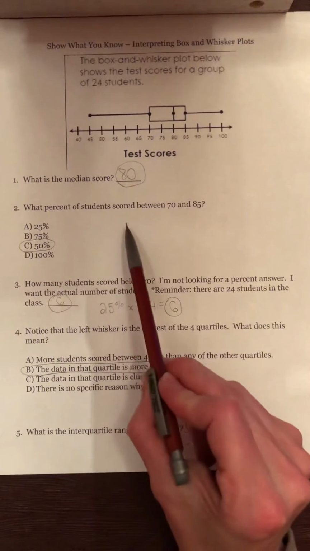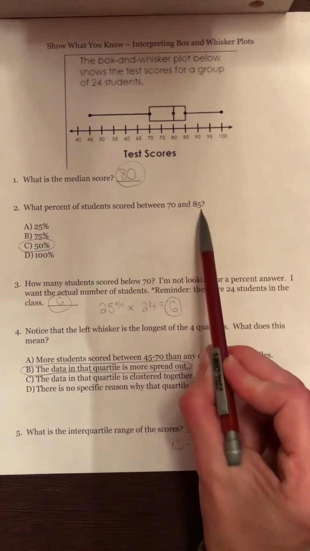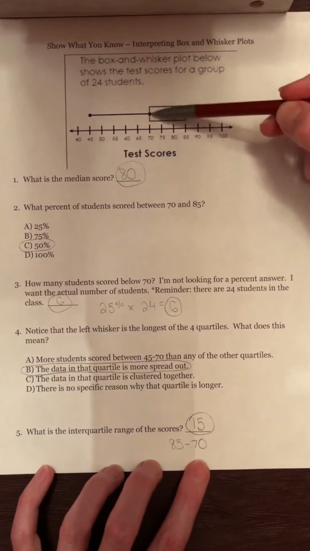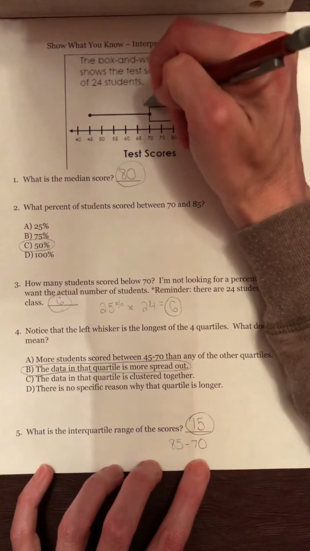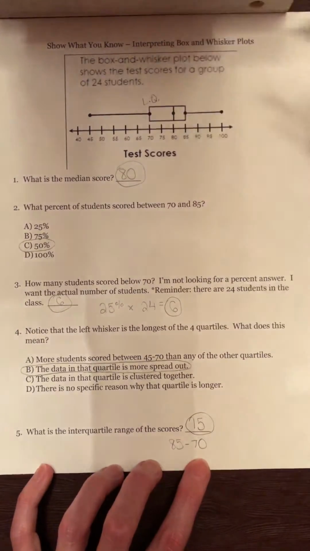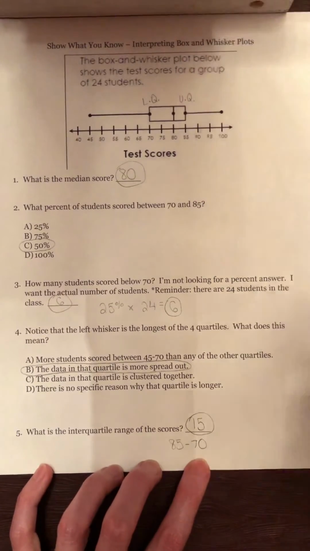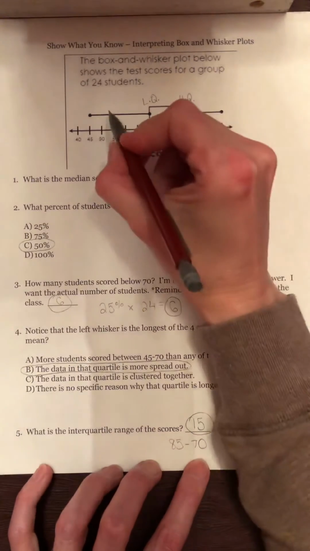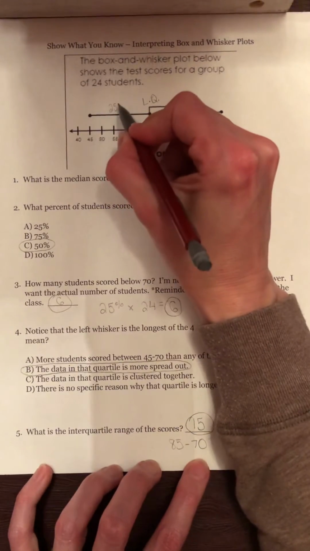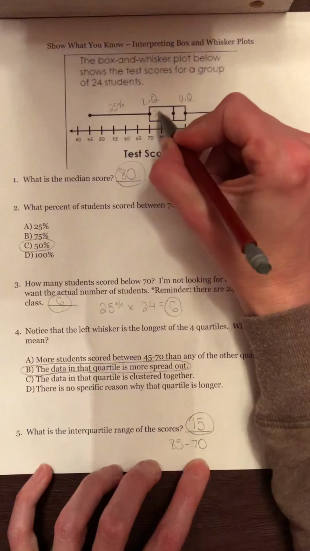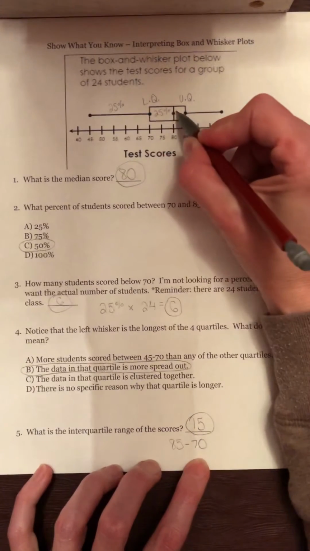Number two, what percent of students scored between 70 and 85? Well, here's 70, that's the lower quartile. Here's 85, that's the upper quartile. Okay, we know that each quartile is 25% of the data. So let's come in and label that.